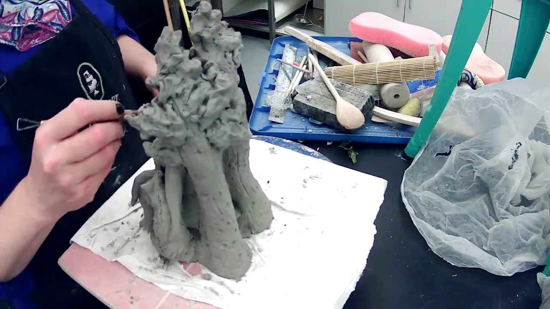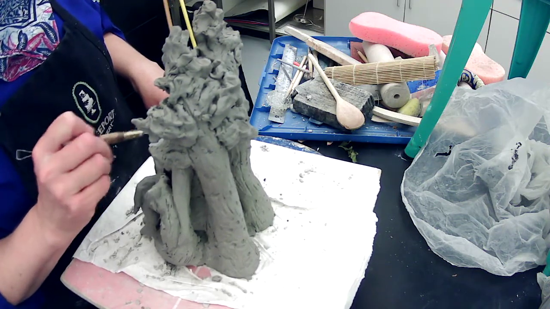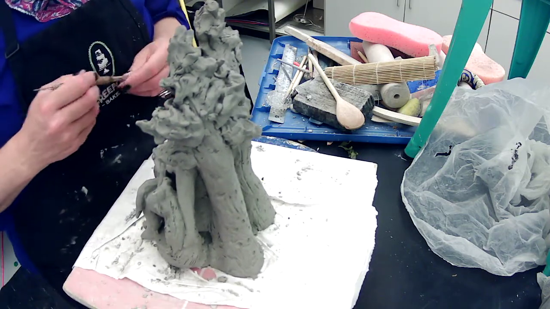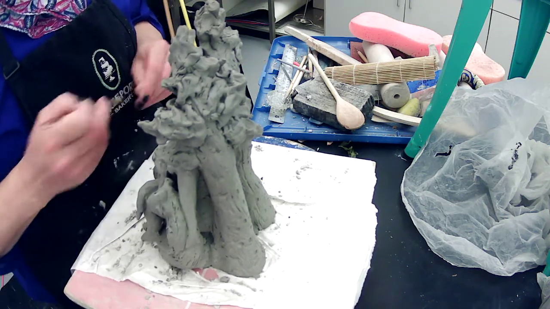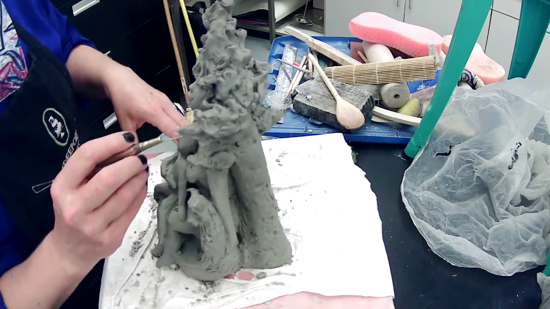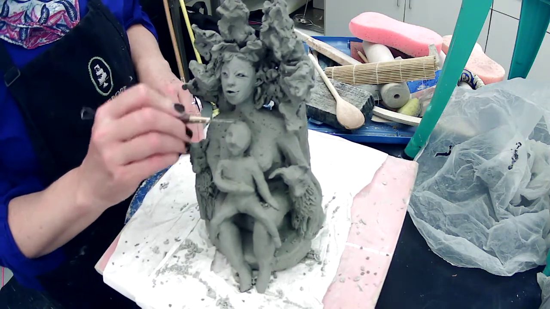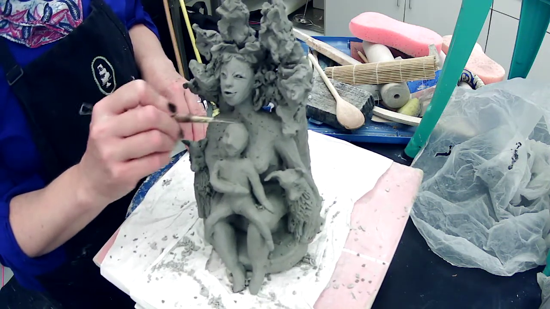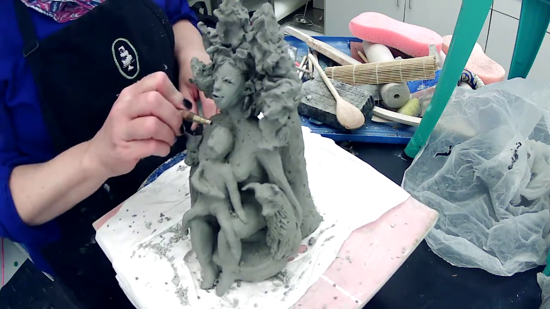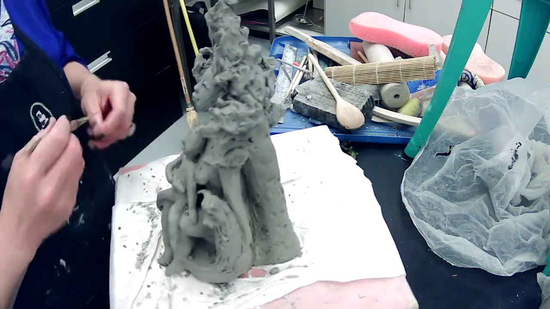One thing I wanted to talk to you guys about, that after looking at a lot of your pieces, I am noticing that there are a good number of pieces that are not human proportion, that they look more like cartoons. So I just want to remind you that part of this assignment is to learn how to sculpt the human form in proportion. So I am going to be looking for that in your finished pieces, and you will be graded on that as well.